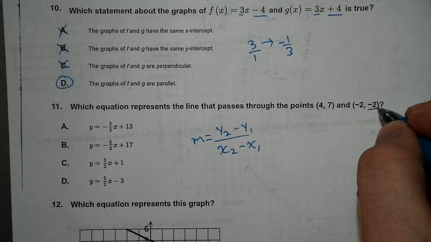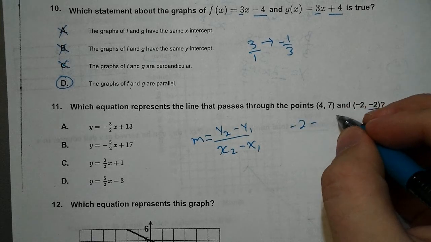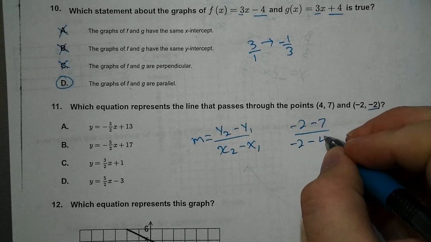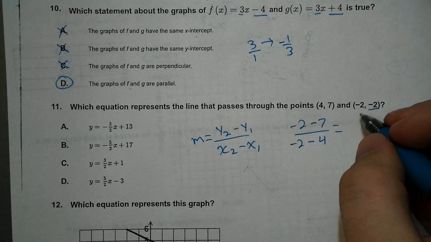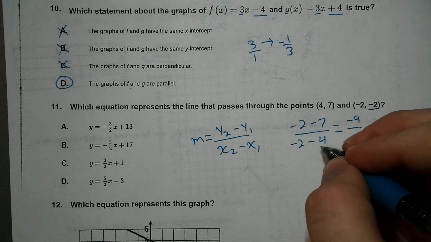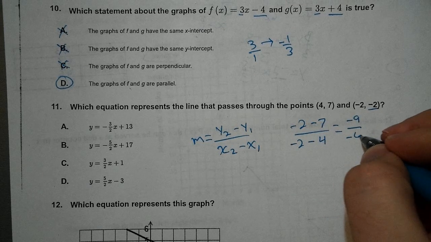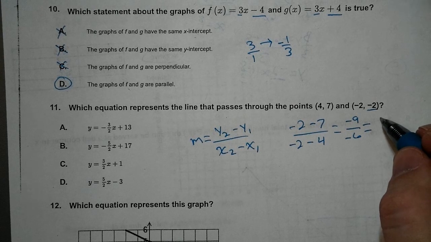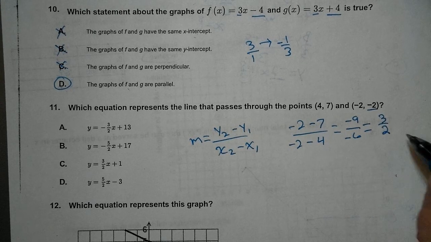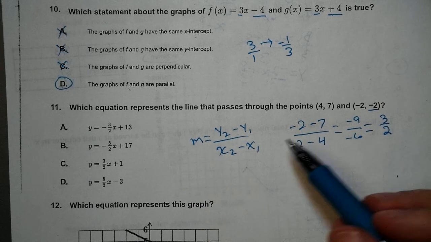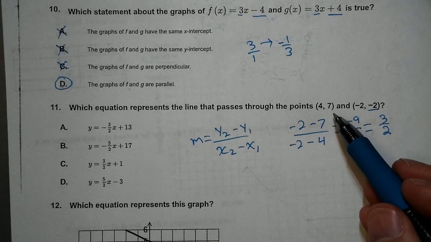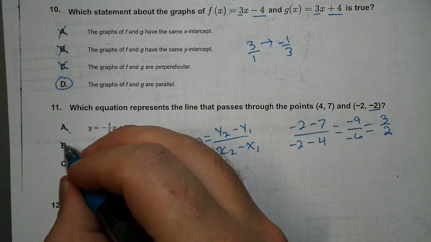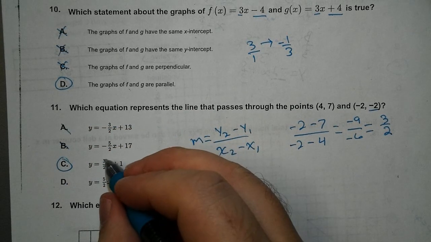So y2, which is negative 2, minus y1, which is 7, over x2, which is negative 2, minus x1, which is 4, will give me negative 9 over negative 2 minus 4, which is negative 6. That does reduce. Negative 9 over negative 6 will reduce to positive 3 over 2. Well, we could take the slope, take a point, plug it in point-slope form, and solve it all the way down. But if you look at your answers, there's only one that has a slope of 3 over 2.